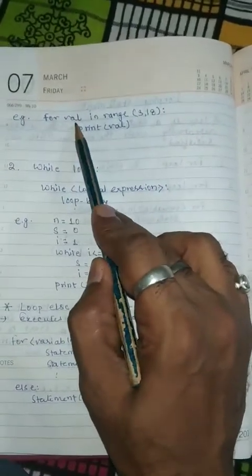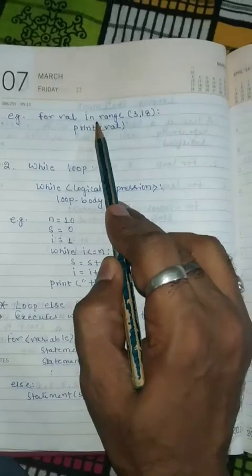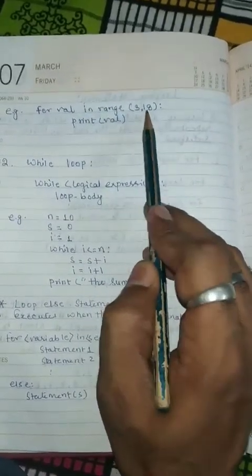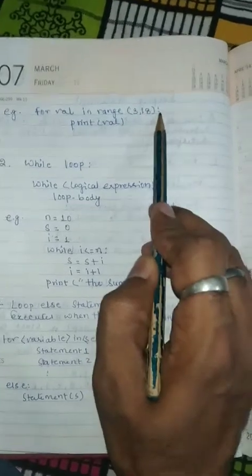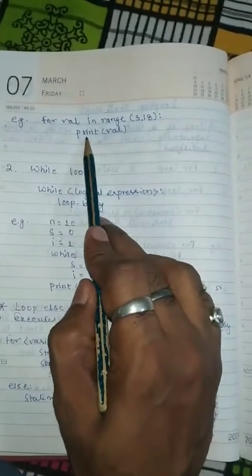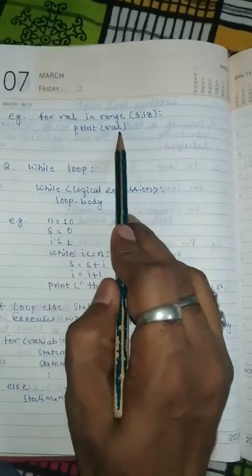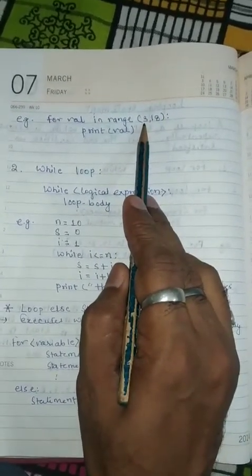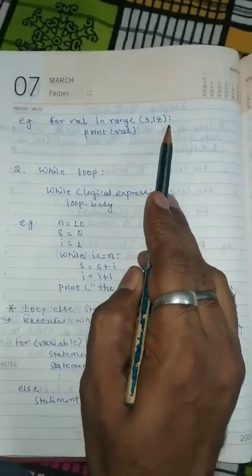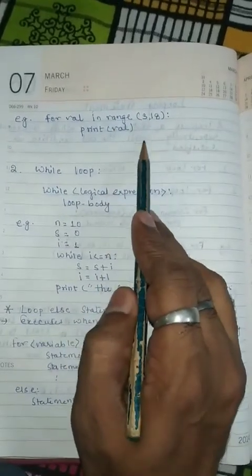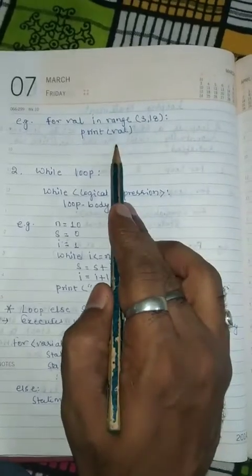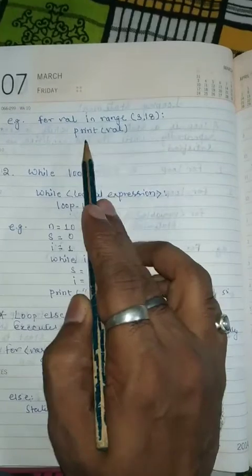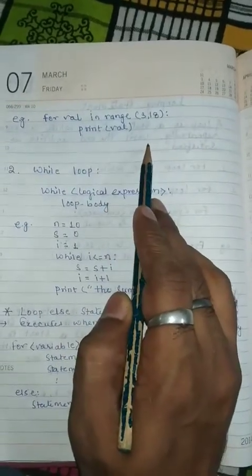Example of range based for loop: for value, the control variable, in range, a function starting from 3 with ending point 18, colon, and an indented statement: print value. So the output starts from 3 and ends at 18 minus 1, so 3, 4, 5, 6, 7 till 17. The output for this code is 3 to 17.